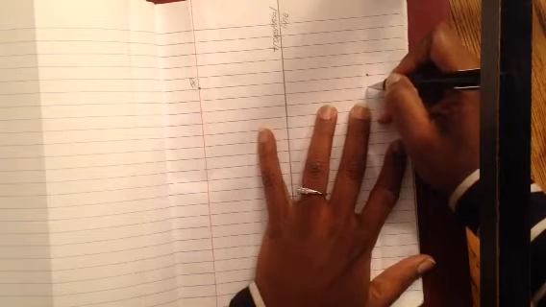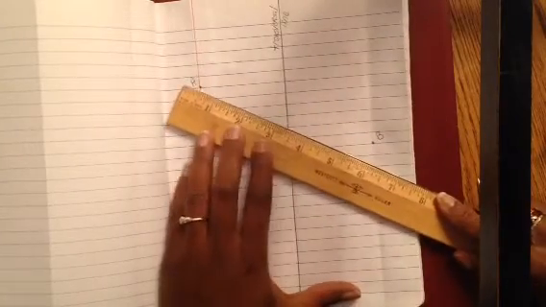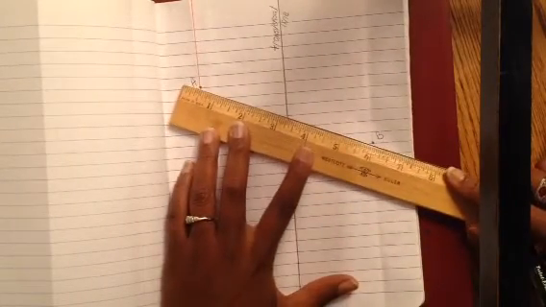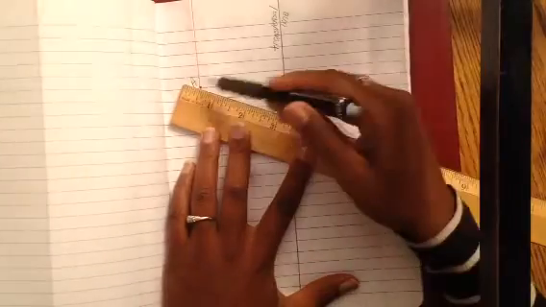I'm just going to make a point, but I'm going to erase it. I'm going to come all the way down. 1, 2, 3, 4, 5, 6. I'm going to label this one B. So really, there's no need to mark that one, I'm just showing you the initial one. Then I'm going to take my ruler and draw a line from point A to point B.